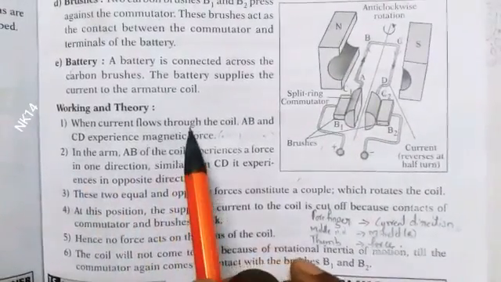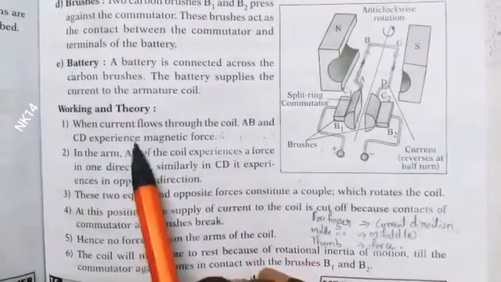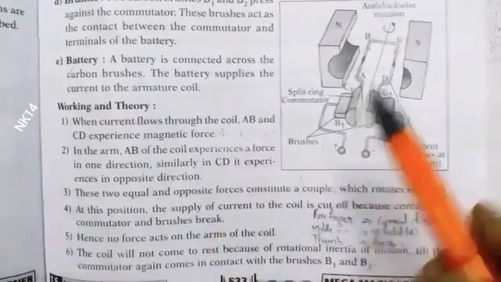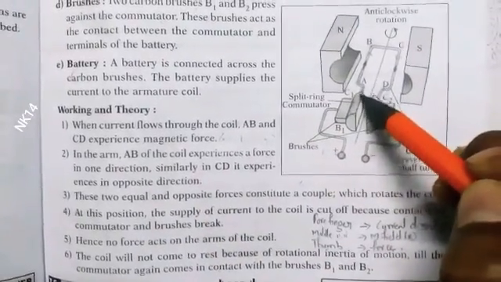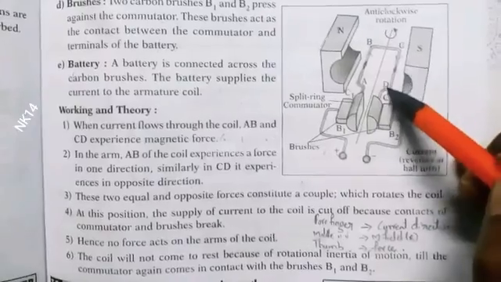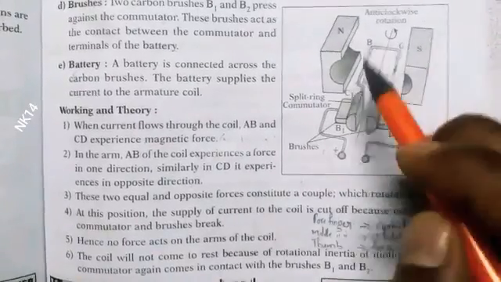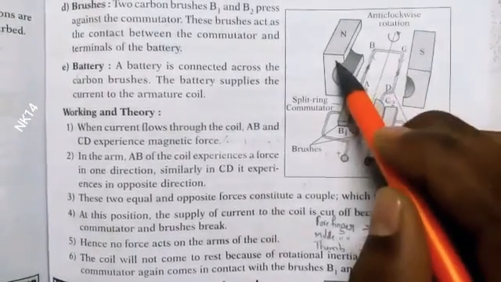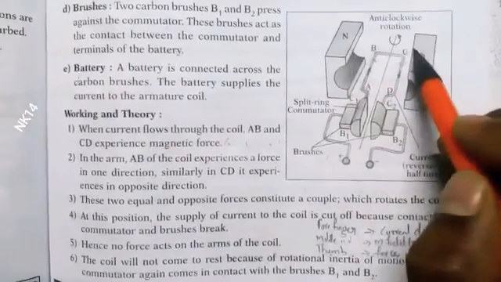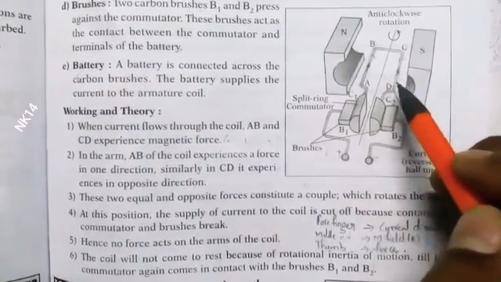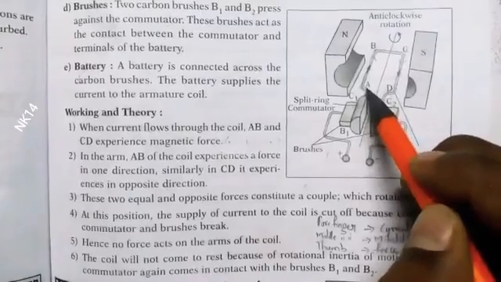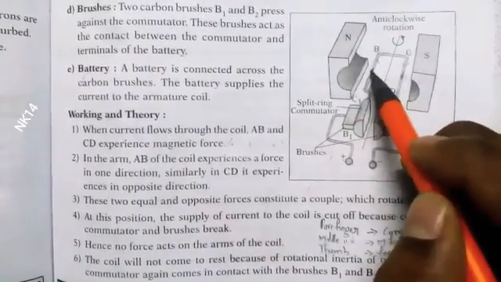When current flows through the coil, AB and CD experience magnetic force. So the current is passing through the coil. What happens? Already we have seen in the principle: if a coil is placed between the two magnets where the magnetic field is passing, and current is passing in the coil, wherever the current is passing, it will experience some force.